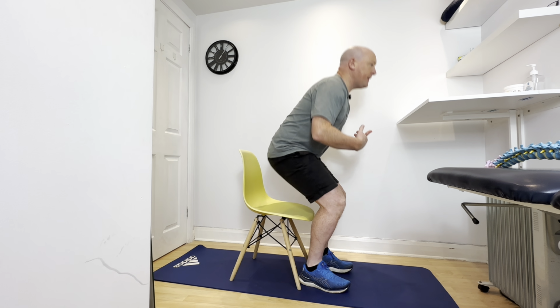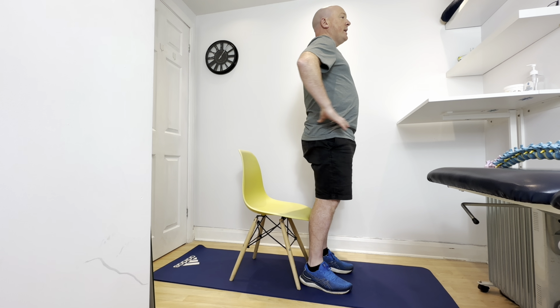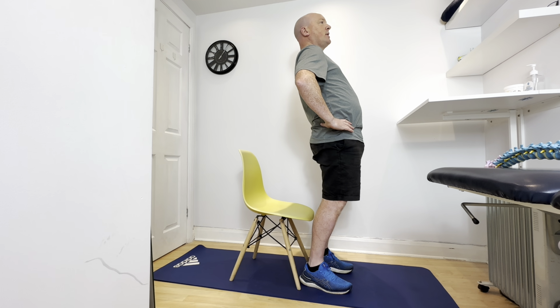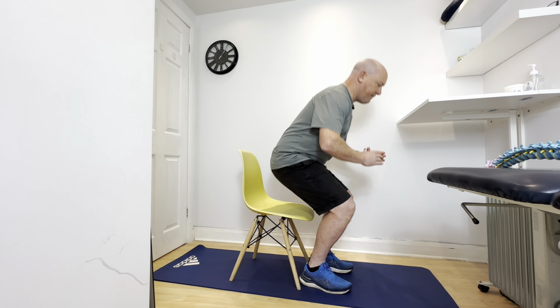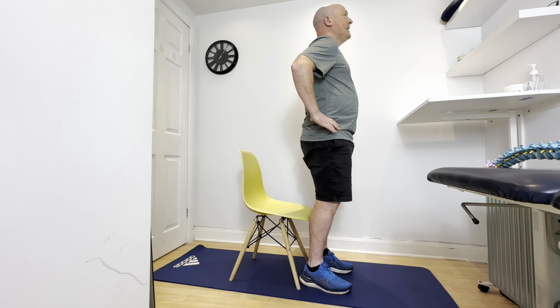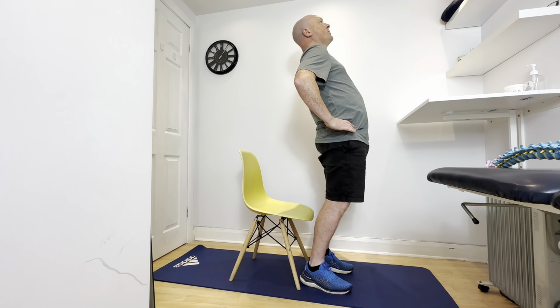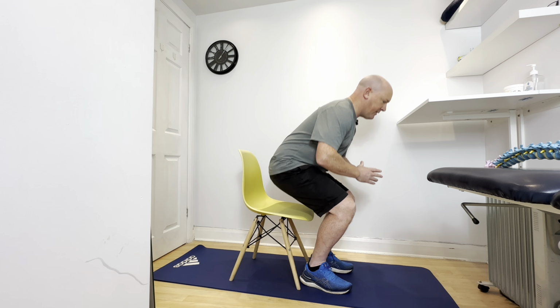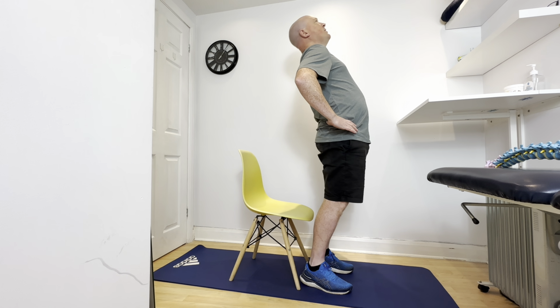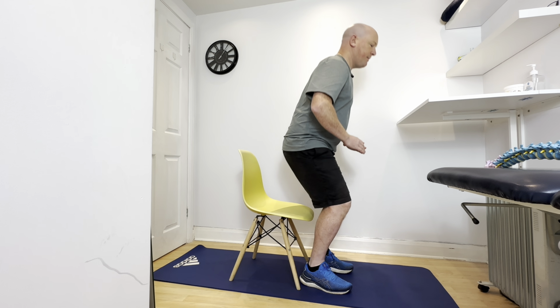But if we stand up, and what we're going to do once we're up is a little bit of a tilt backwards and then back to the middle and then sit back down again. So we repeat that. We lift up, a little bit of a tilt backwards, and then we sit back down. And you notice how I'm doing it very, very slowly with control. We don't want to do it jerky or too fast.